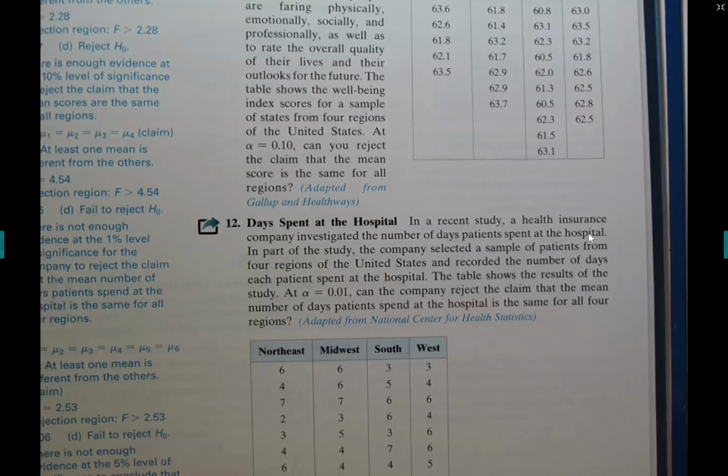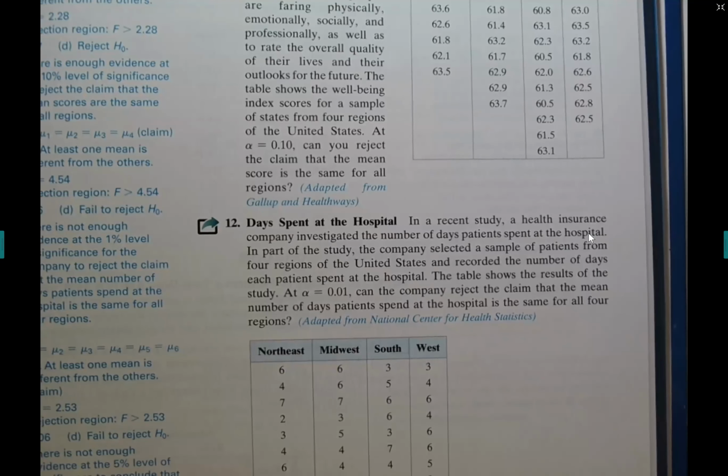Days spent at the hospital. In a recent study, a health insurance company investigated the number of days patients stayed at the hospital. In part of the study, the company selected a sample of patients from 4 regions, so they're independent samples, of the United States, and recorded the number of days each patient spent at the hospital. The table shows the results of the study at alpha equals 1%.